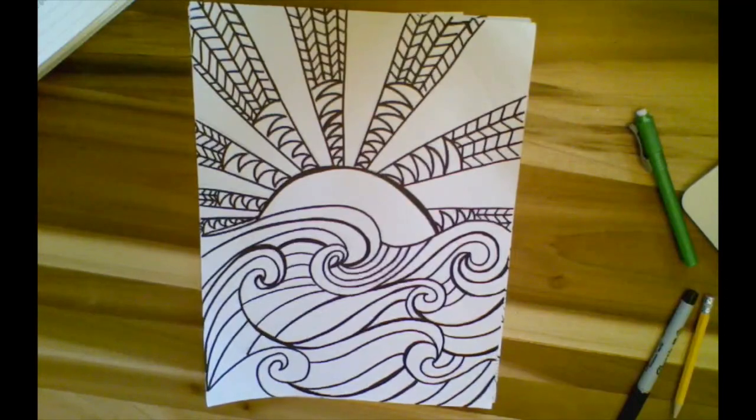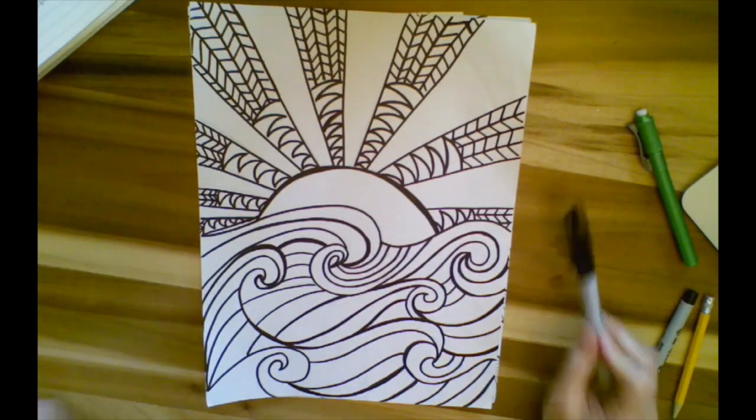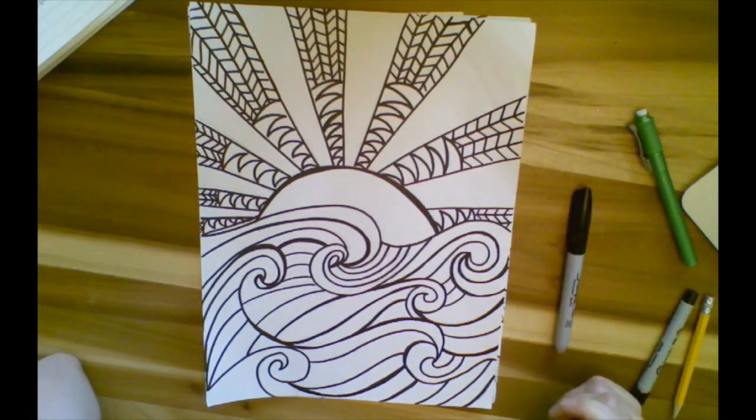Here is my finished line drawing. At this point, if you're going to add color, please do so. Think about how you might balance that, maybe cooler colors in the water, warmer colors in the sky.